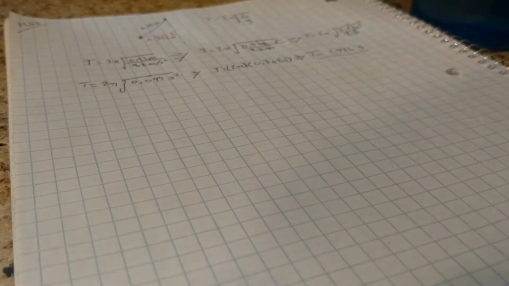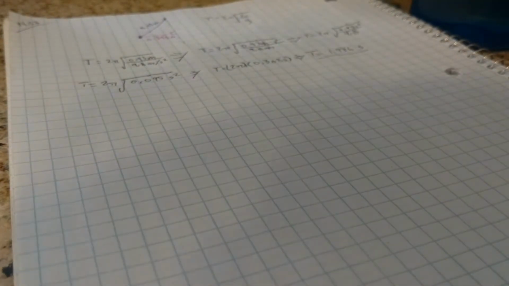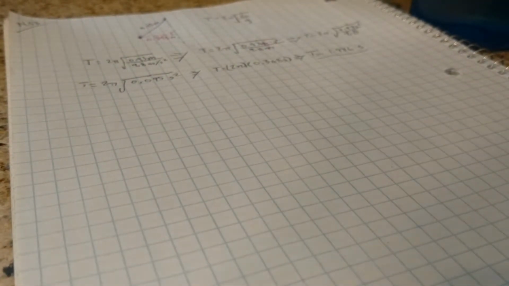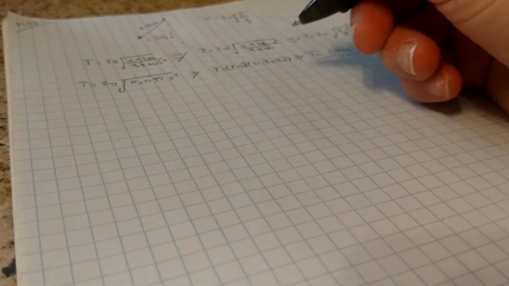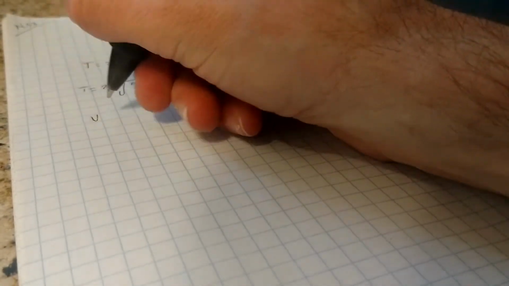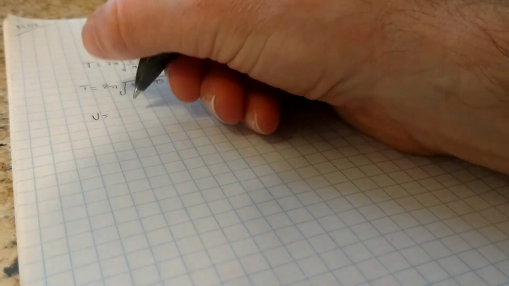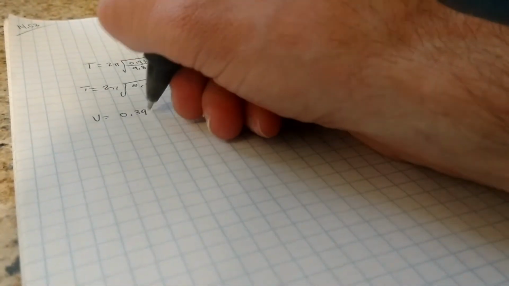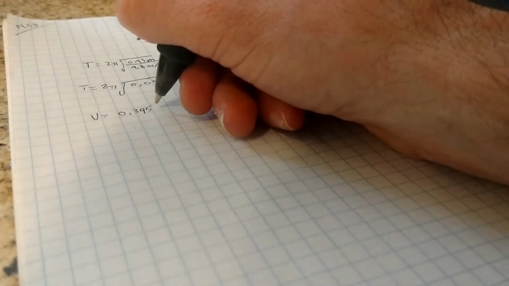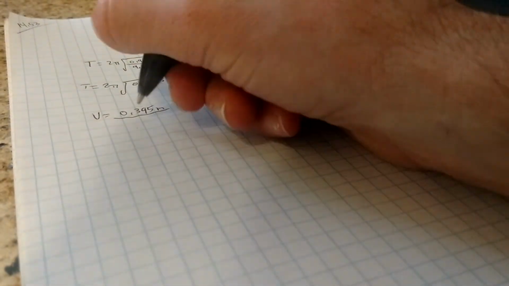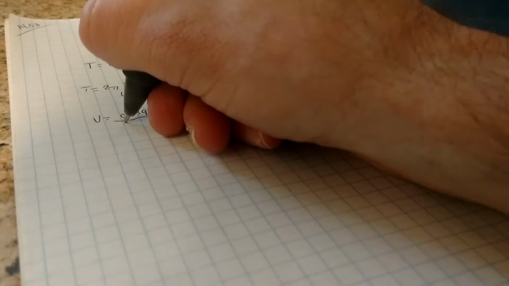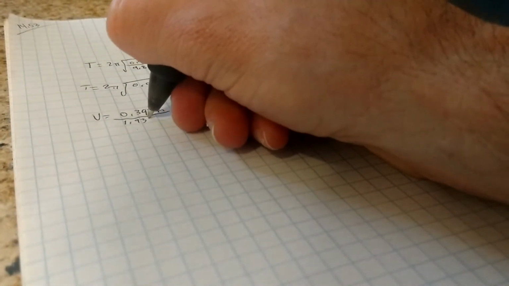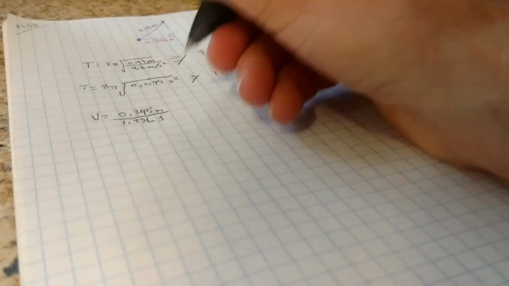And so velocity is actually pretty simple. It's just distance over time. So our v equals 0.395 meters over 1.936 seconds right there.